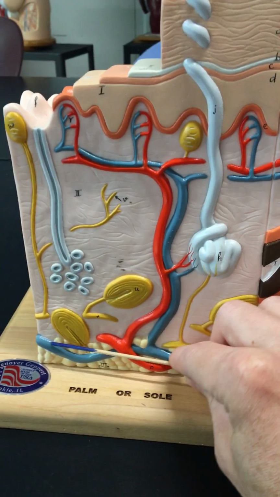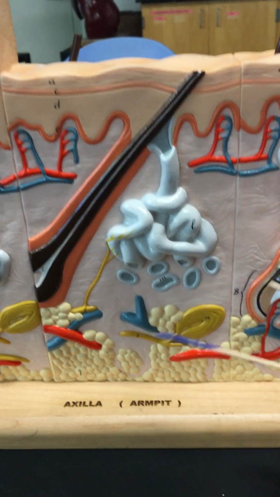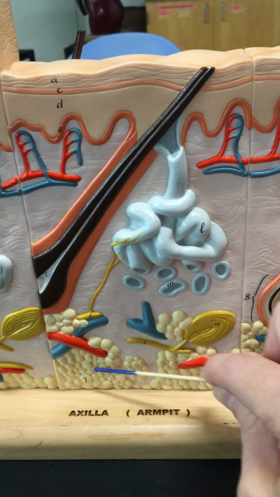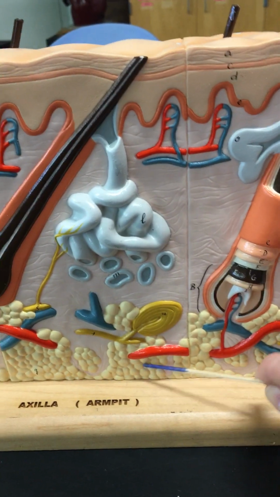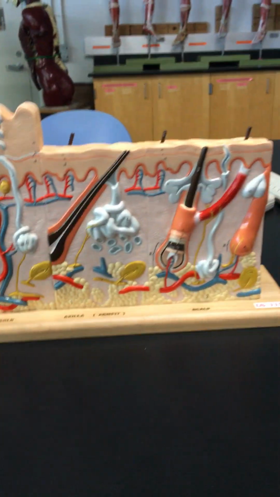And finally, the lowest layer, the subcutaneous layer, which is technically not part of the skin, is composed primarily of adipose tissue. So this yellowish material is adipose tissue. And again, you also need to know the other skin model.